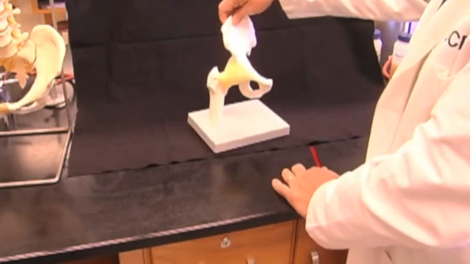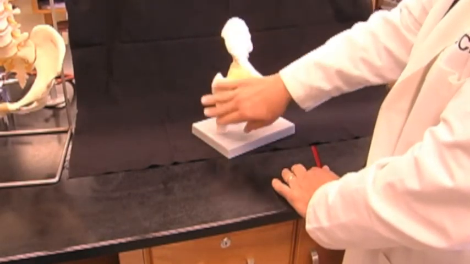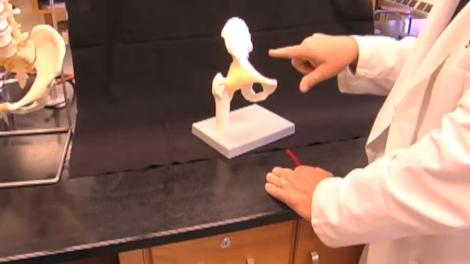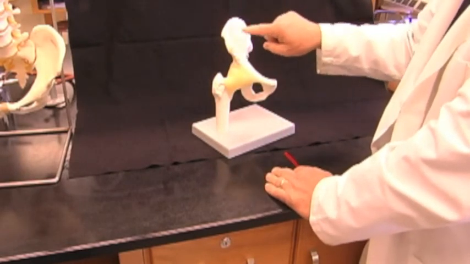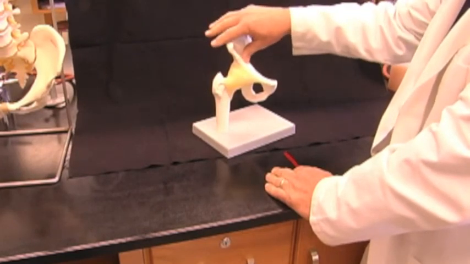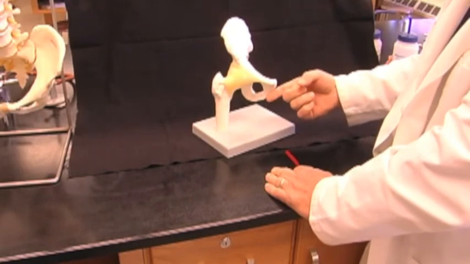So here we have the articulation between the femur and an os coxae, the right os coxae and right femur here. And we're looking for the ligaments that hold these bones together. And if you can recall again what the three bones of the os coxae are, the ilium, the pubis, and the ischium coming over from down below.